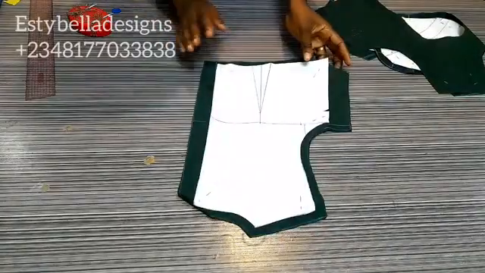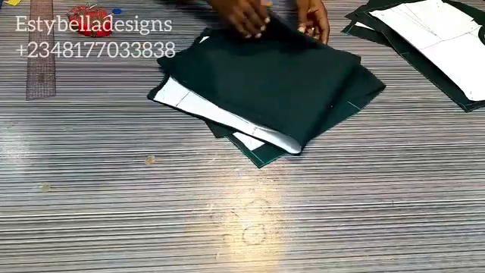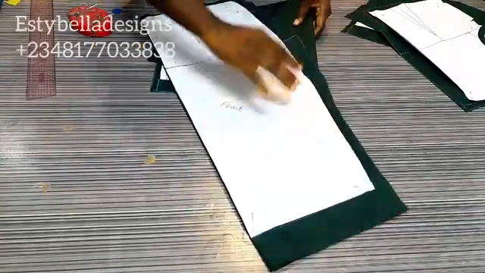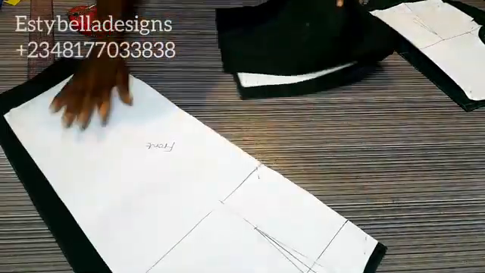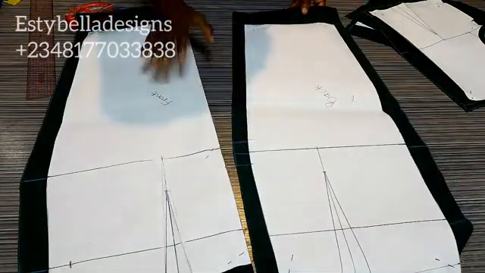This is the back pattern. I've cut it out. This is the back. Then this is the skirt pattern. This is the skirt. This is the skirt pattern.